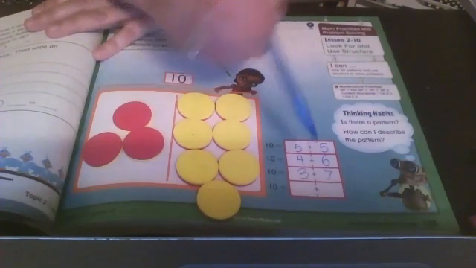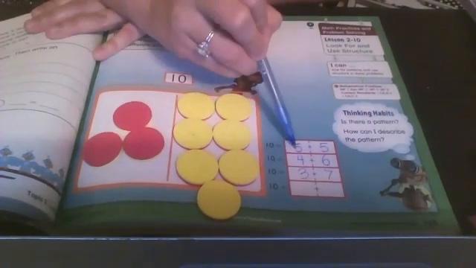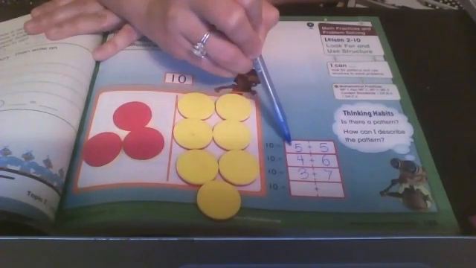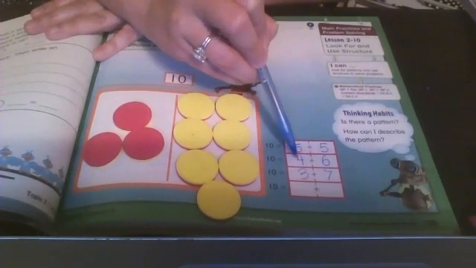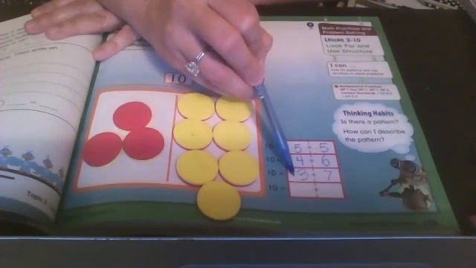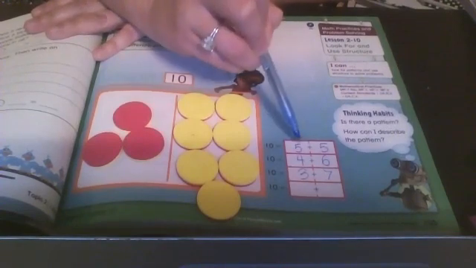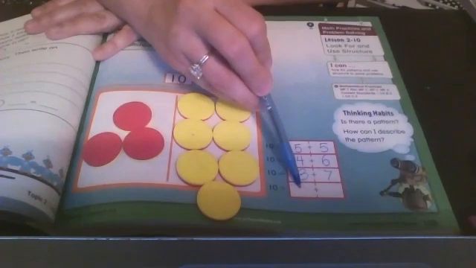Well, one thing that I'm noticing is that my first add-in is getting smaller, or it's decreasing by 1 each time. So I have 5, 4, 3. Are you noticing that? If I were to follow that pattern, what would my next add-in be? 5, 4, 3. It would be 2.